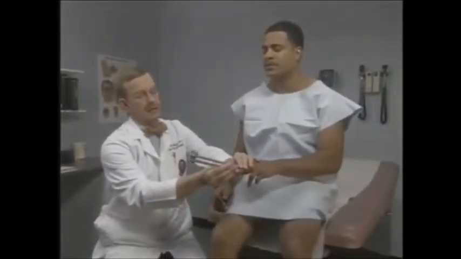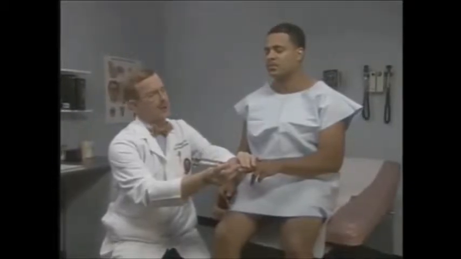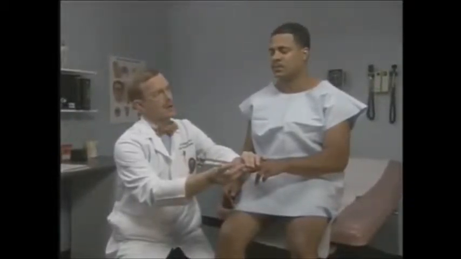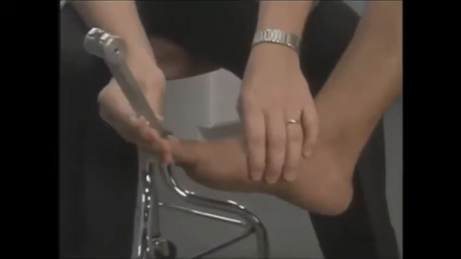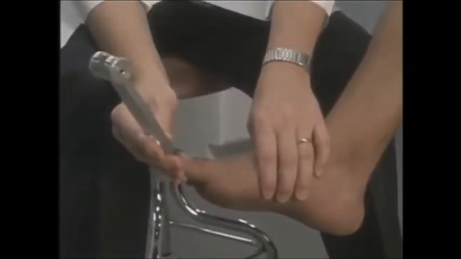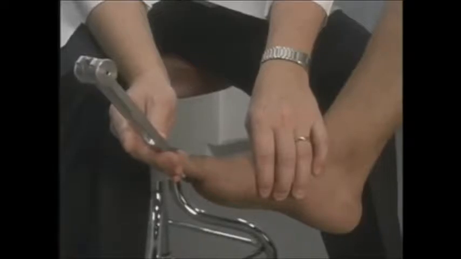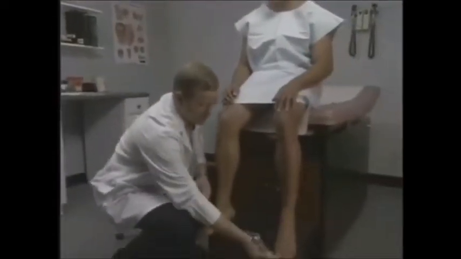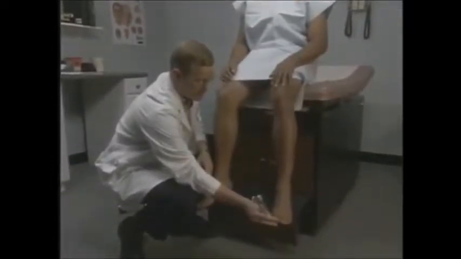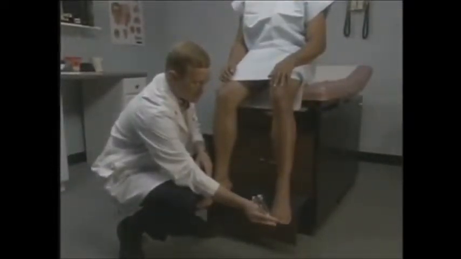Normally, vibratory sensation is intact distally. If it is diminished, proceed to more proximal areas, such as the forearm. Okay, now when assessing vibratory sensation of the lower extremity, start with the big toes. Compare sides. If vibratory sensation is diminished, check more proximal areas. Keep in mind that distal vibratory sensation may normally decrease with age.